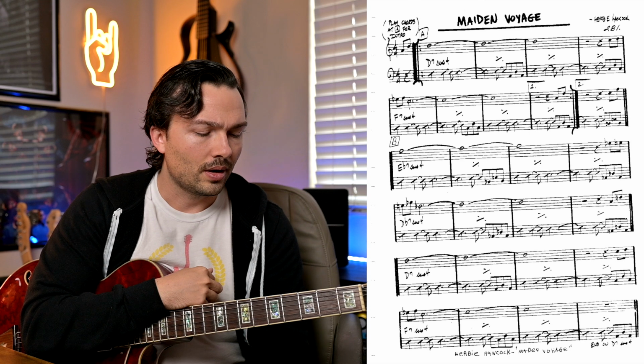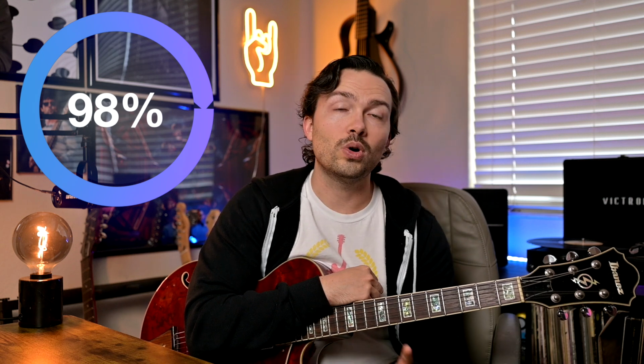And then we finish off with Maiden Voyage. Now, Maiden Voyage has a bunch of dominant 7 chords, sus chords. We learn what the difference is between the dominant 7 and the sus, how they relate again to the minor 7 type of chords we've gone over. That will cover us for 98% of songs. There's actually only one more song we would need to add, and we would get 100% coverage.